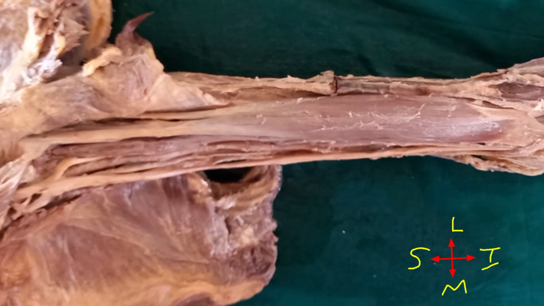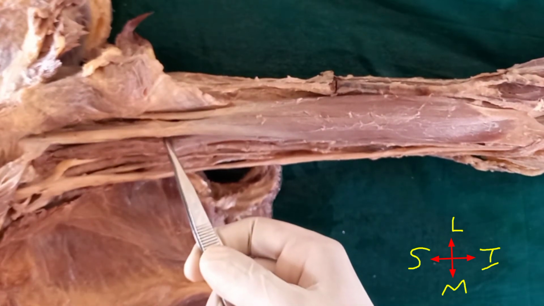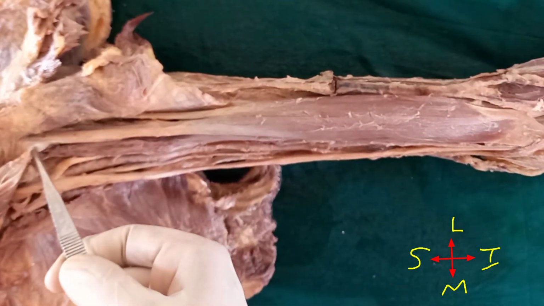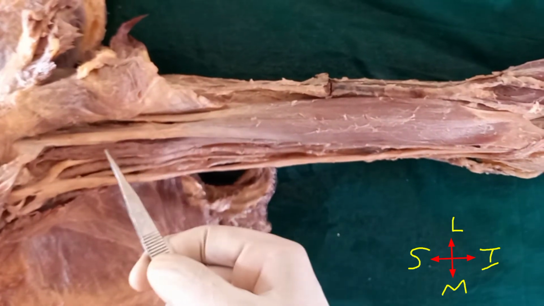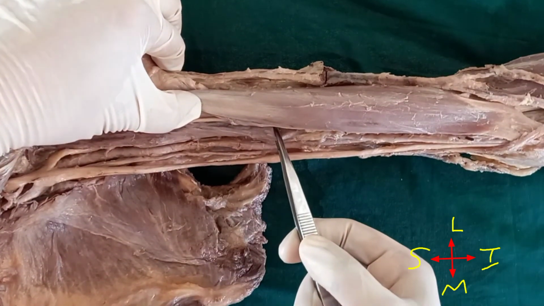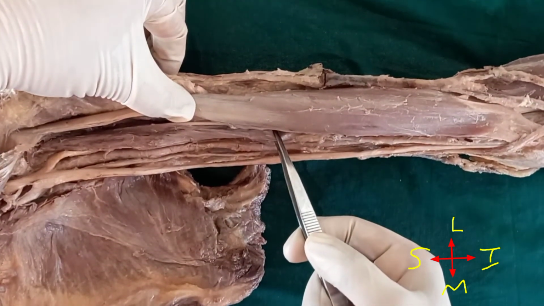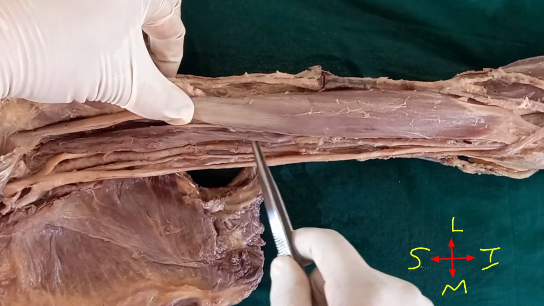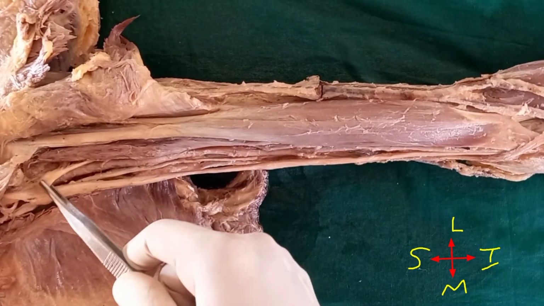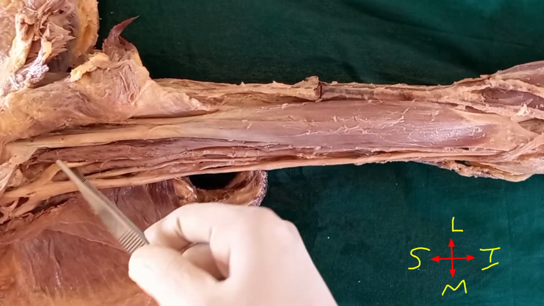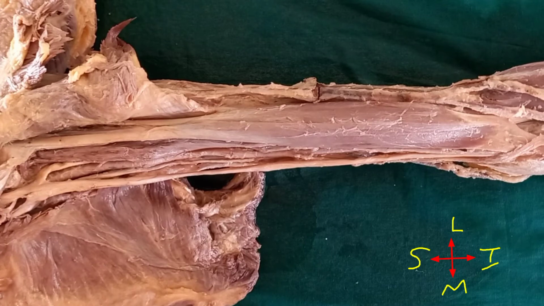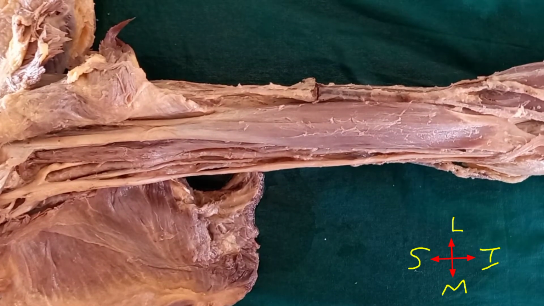Now coming to the next muscle, that is coracobrachialis. So this is a coracobrachialis muscle. It arises from medial part of tip of coracoid process. Then it runs downwards and laterally towards humerus, and it is inserted on middle 5 cm of medial border of humerus. So this is a coracobrachialis muscle. The peculiarity of coracobrachialis is it is pierced by musculocutaneous nerve. So this is a musculocutaneous nerve piercing coracobrachialis muscle. Action of coracobrachialis is it is a weak flexor of arm.